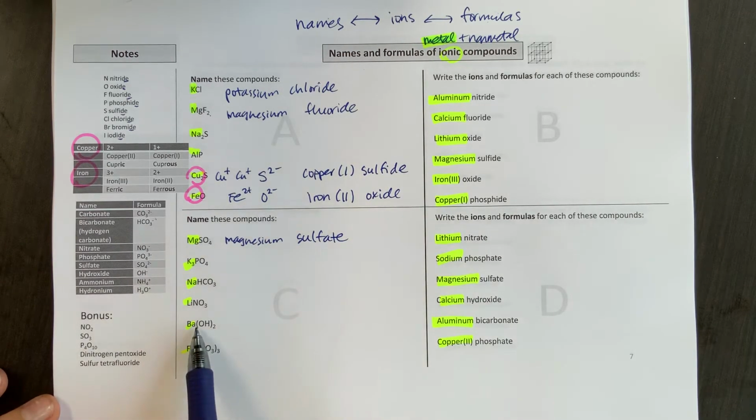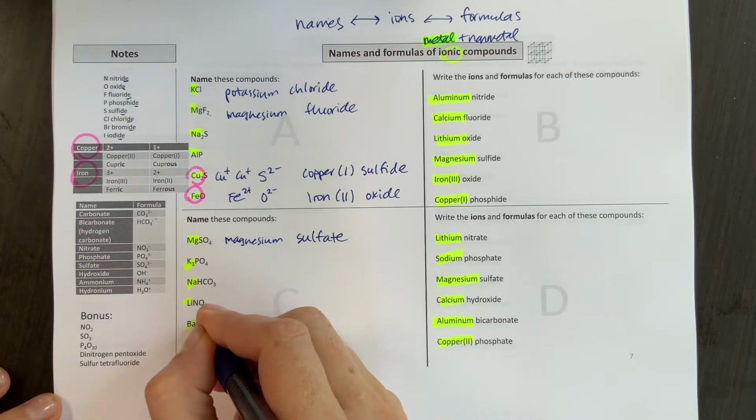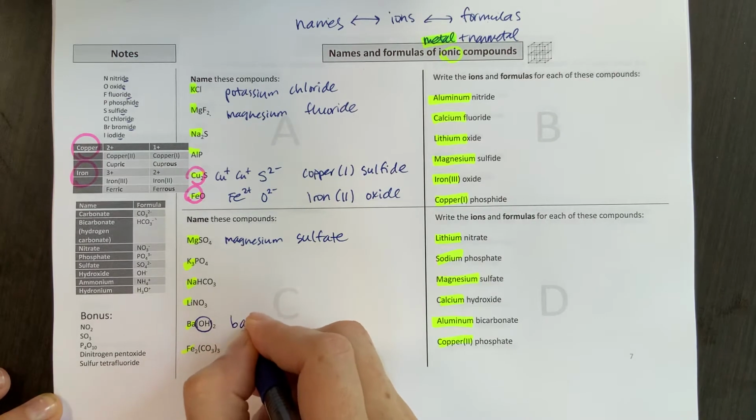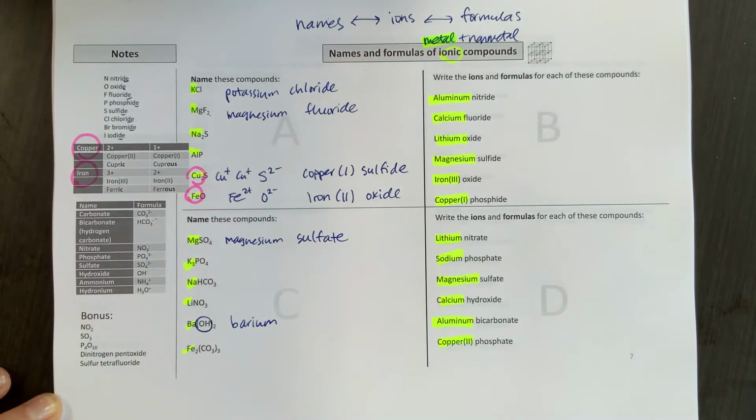Let's go down here where these parentheses show up. Don't let the parentheses throw you. They're just saying, hey, this is a package deal. So first Ba, if I look that up, that's barium.